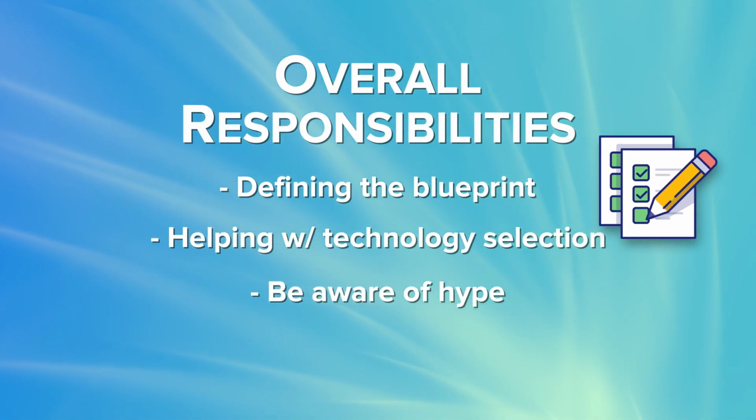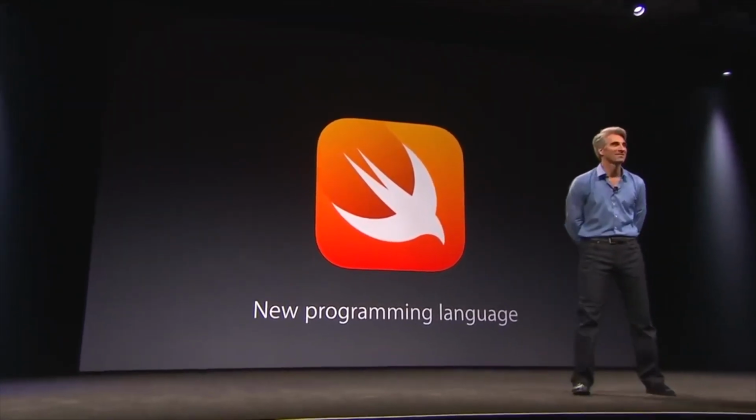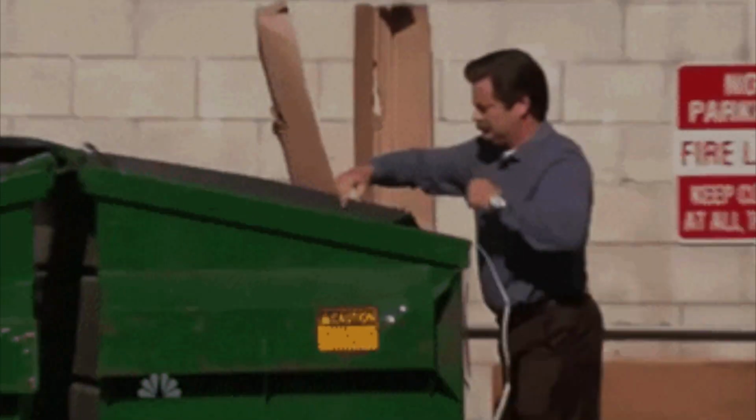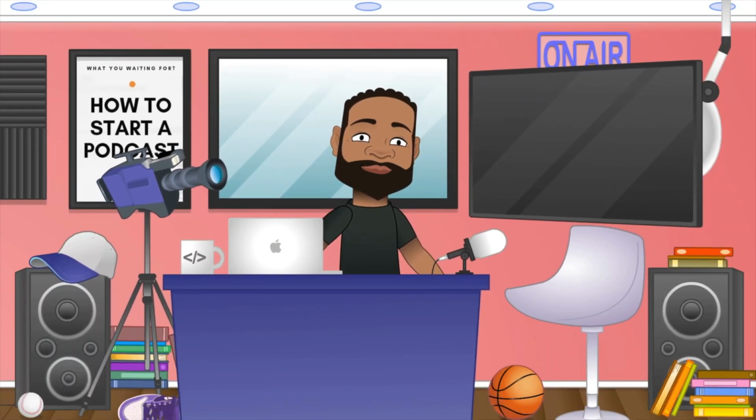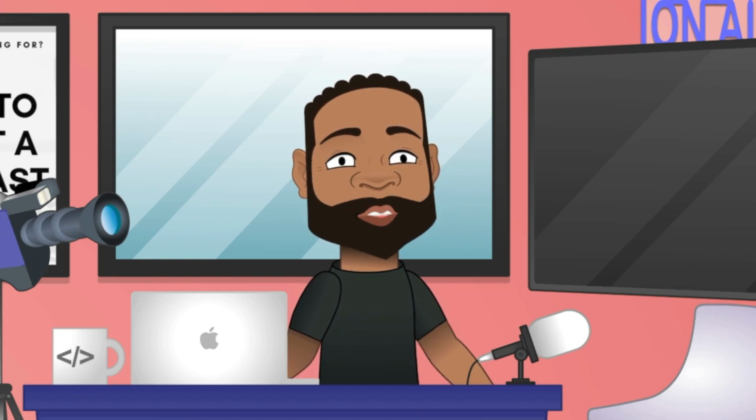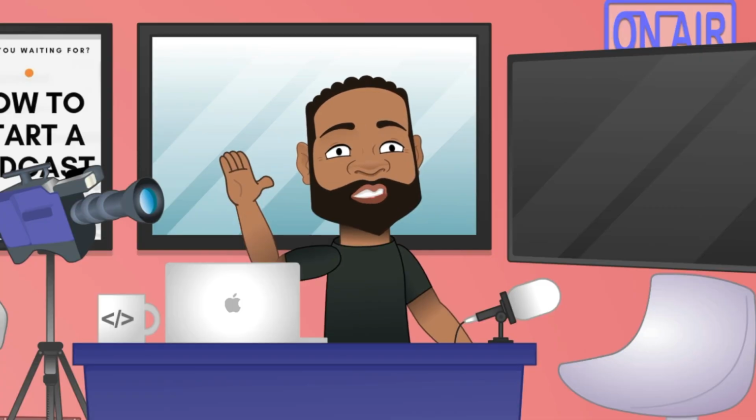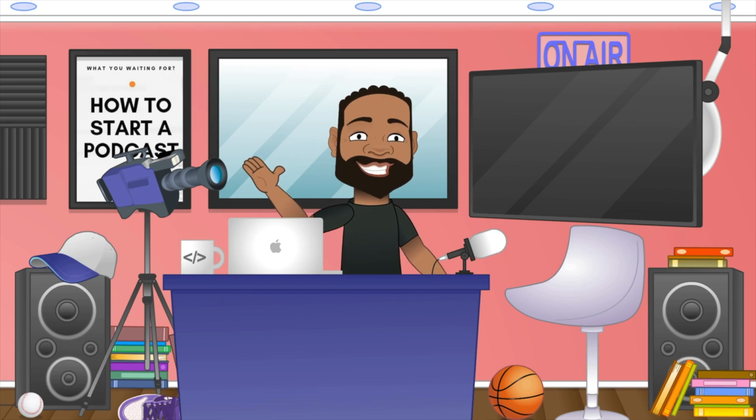Let me give you an example. Just because Apple released Swift as a programming language one year doesn't mean you abandon Objective-C within the first 6 months to switch over to Swift. You have to be the one smart enough to understand the pros and cons of making a switch today. You have to consider cost. Cost feasibility is the thing.